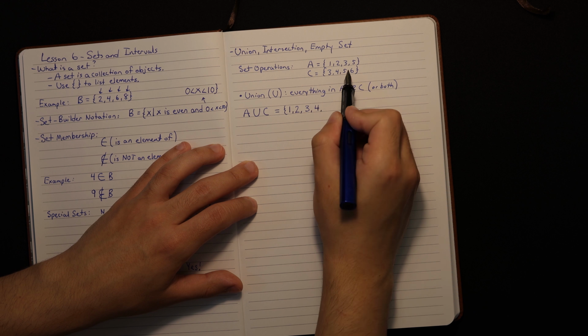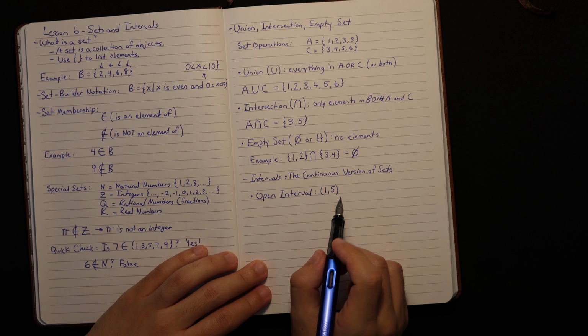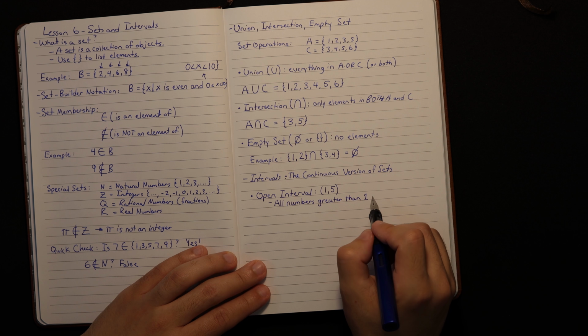Instead of listing numbers one by one, like in a set, we sometimes want to describe all the real numbers between 2 points. This is where intervals come in. They represent a continuous range of numbers. For example, let's look at a few common interval notations. The open interval (1, 5) means all numbers greater than 1 and less than 5.